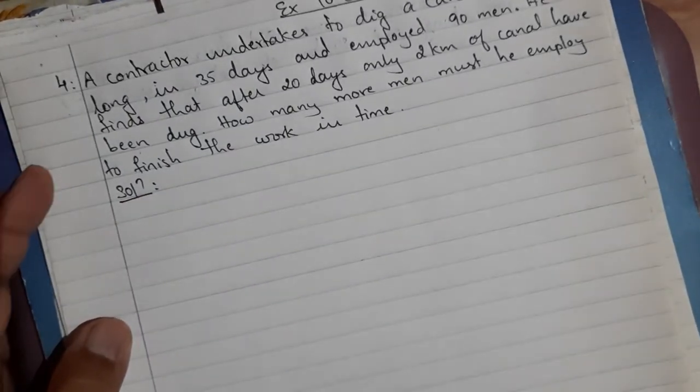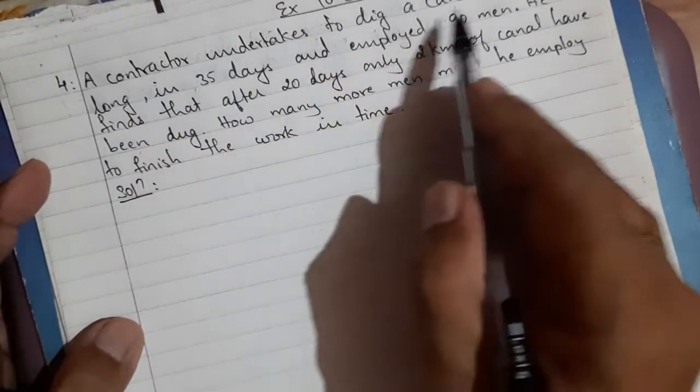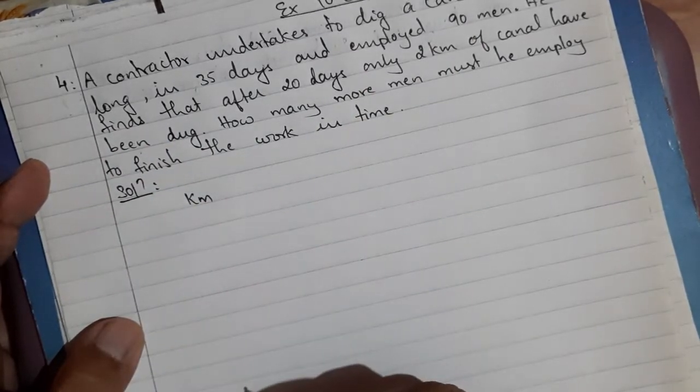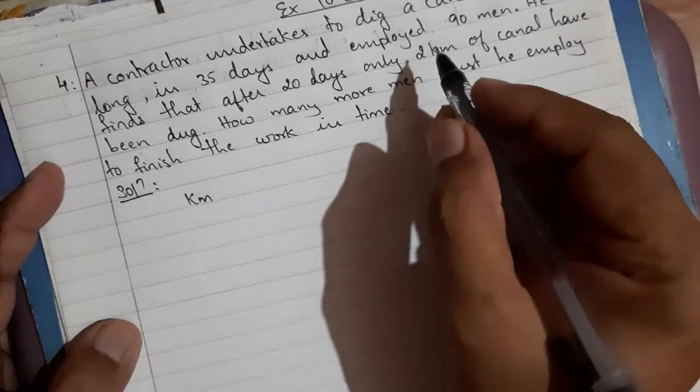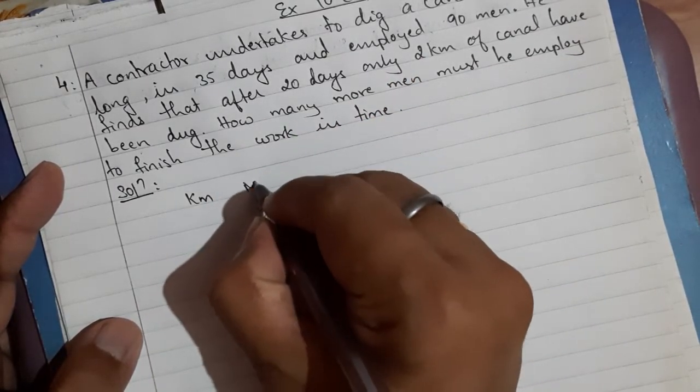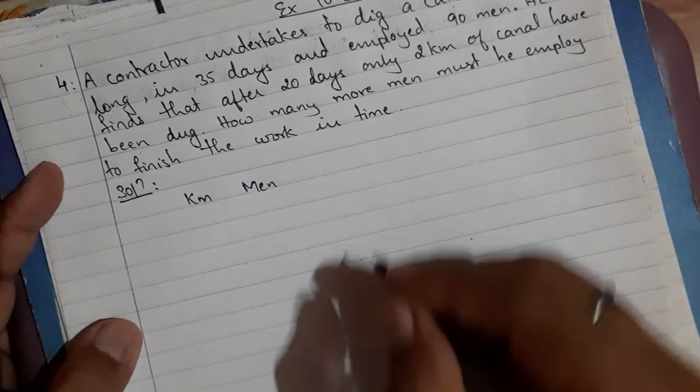So first of all, we will take distance, that's kilometer. Then men, we have to find out men, so we will take it in the middle. Then days.